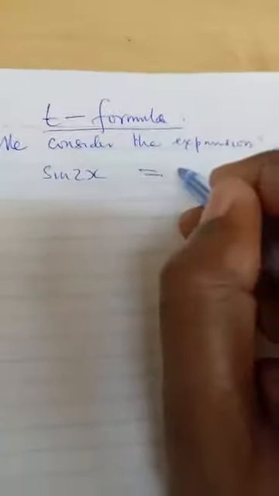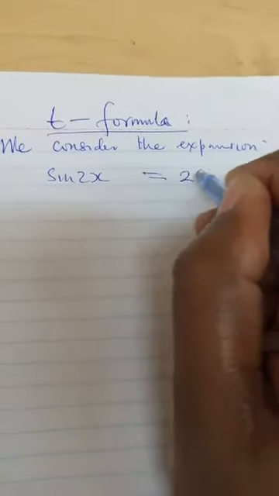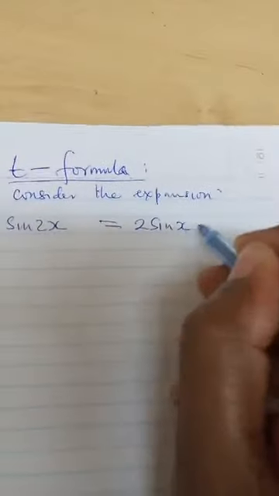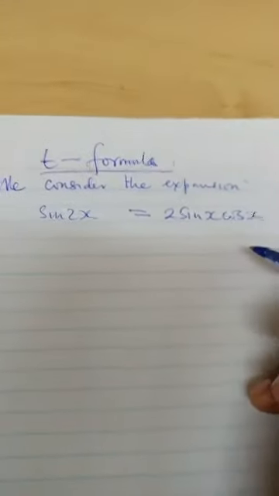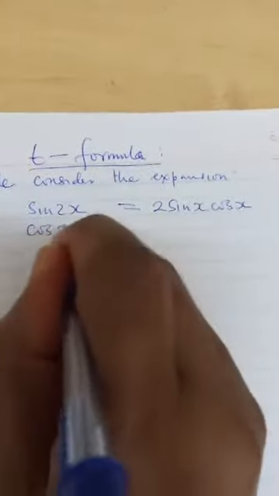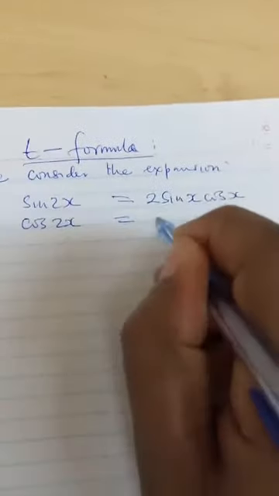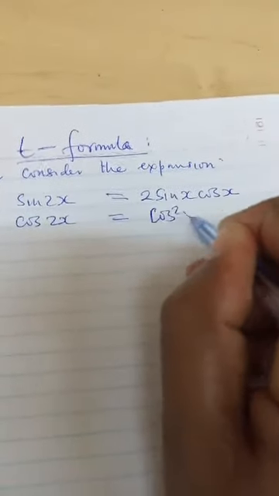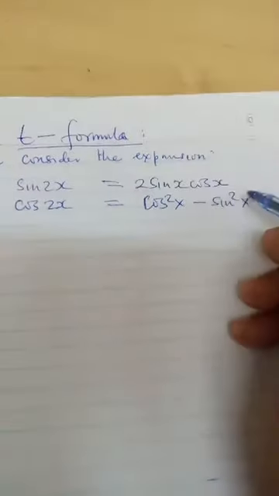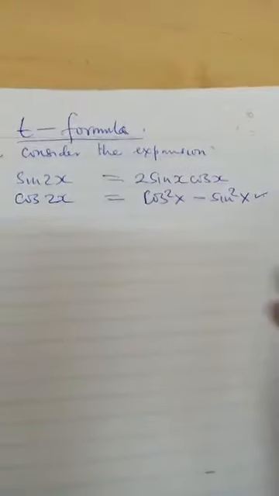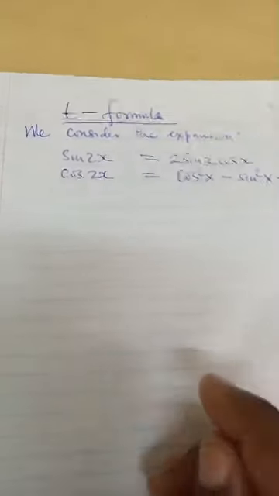Consider the expansions for sine of 2x. Sine of 2x, we are all aware that it is 2 sine x cos x for double angles. And we are also aware that cos of 2x is the same as cos squared x minus sine squared x. We are aware there are other expansions for this particular one, but mainly we shall look at these two.